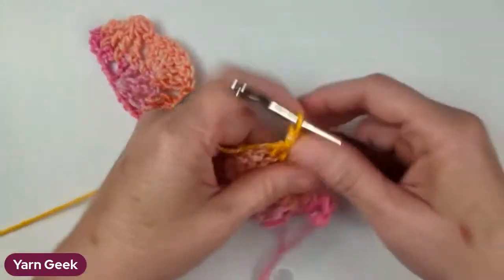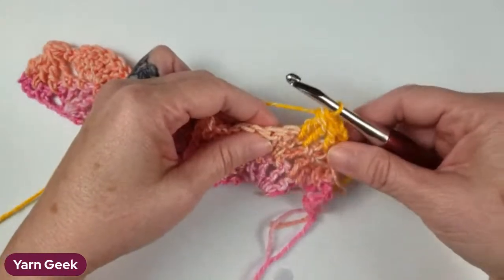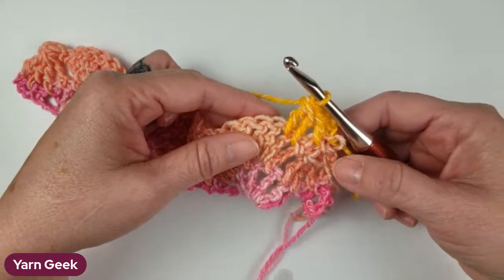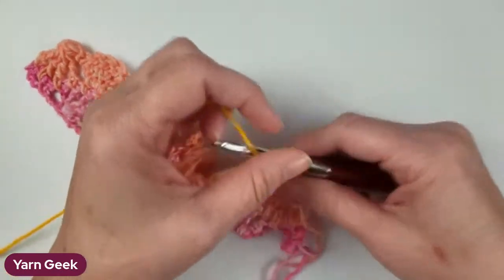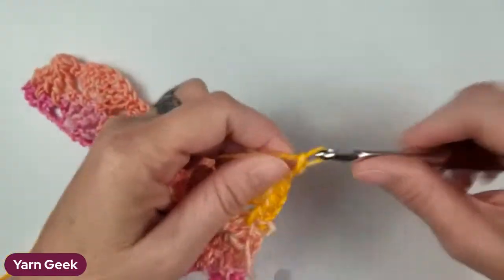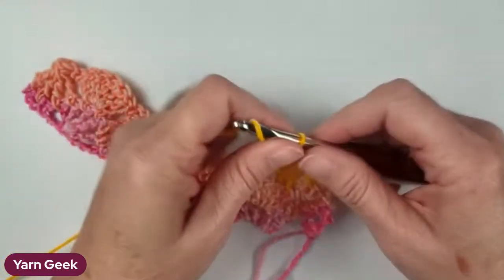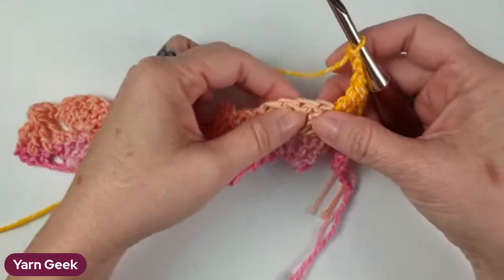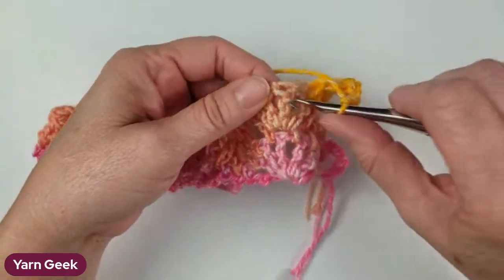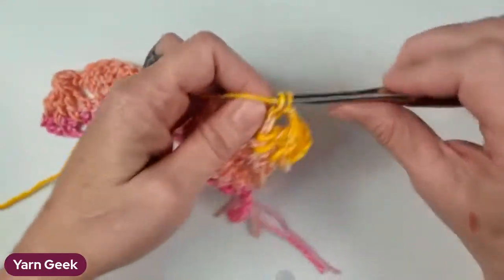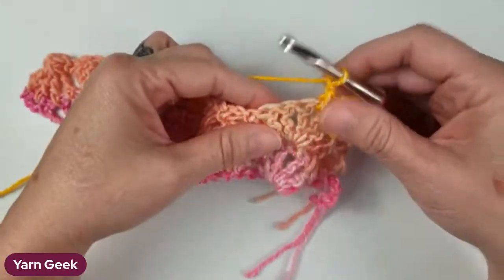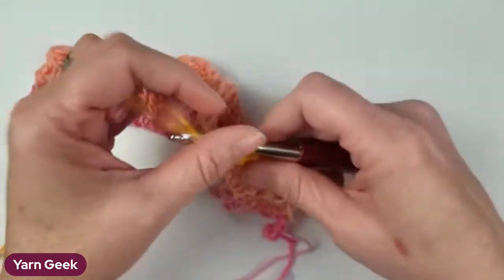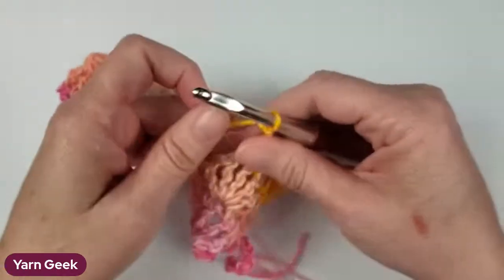Okay, whoops. Okay, there are the 4 together. You can kind of see the yellow on the orange a little bit better. 1, 2, 3. And then on that very top one, again, single crochet, chain, single crochet, chain 3, 1, 2, 3.